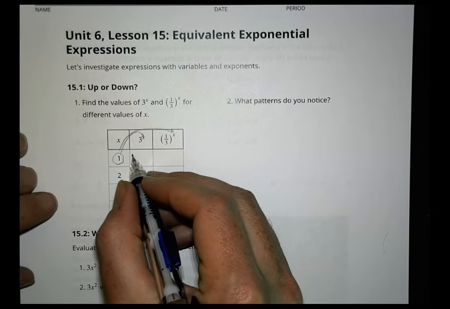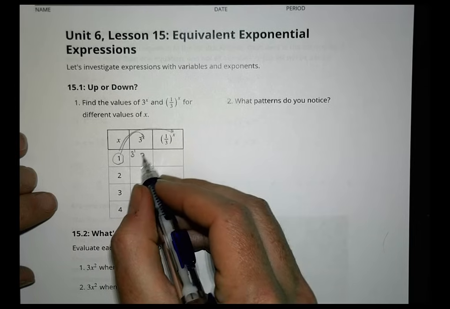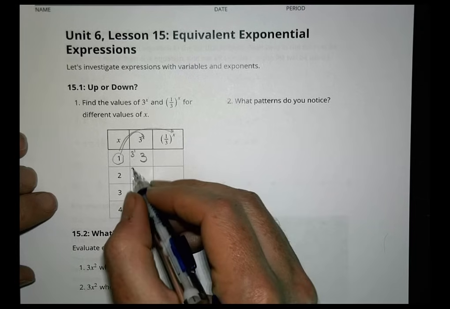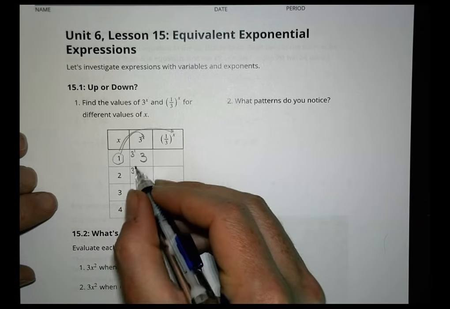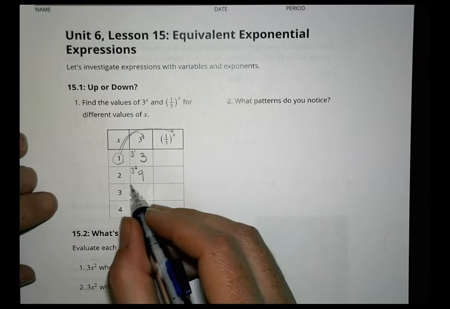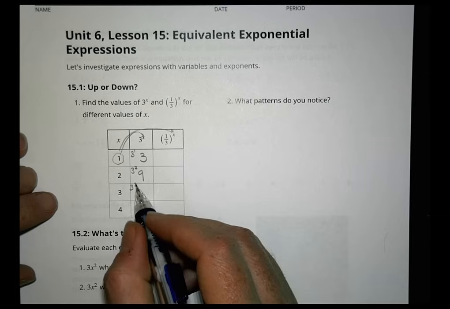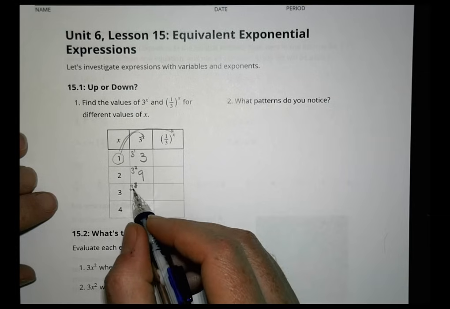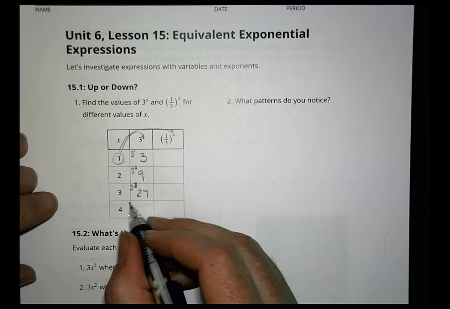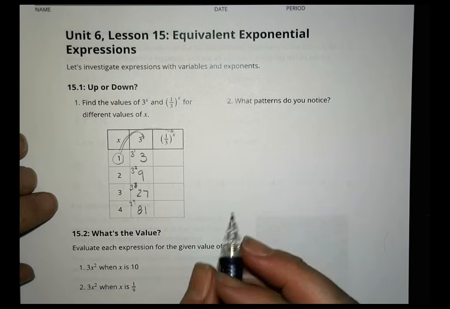So the first one becomes 3 to the first power, which is simply 3. When we do the next one, 3 to the second power, that's 3 squared, and 3 times 3 is 9. The next one is 3 to the third power. I could do 3 times 3 times 3 again, but really it's 9 times 1 more 3. 9 times 3 is 27. And then 3 to the fourth power is 27 times 3, which is 81.